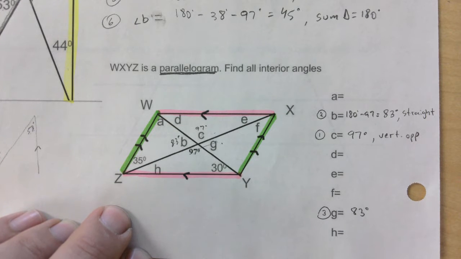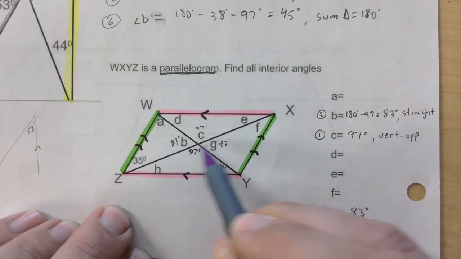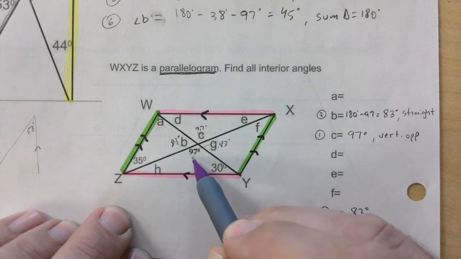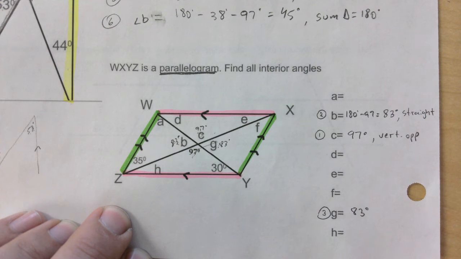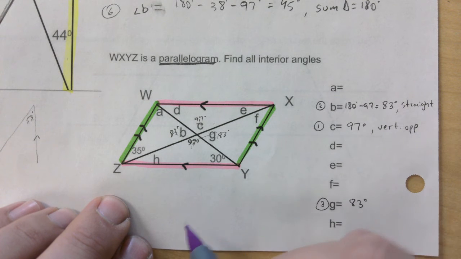Okay. And always ask yourself, does it make sense? And it does, right? These are vertically opposite. These are vertically opposite. They should be equal to each other. If you do your math, you should always double check. Don't just trust it blindly. Okay. What else can I see now?